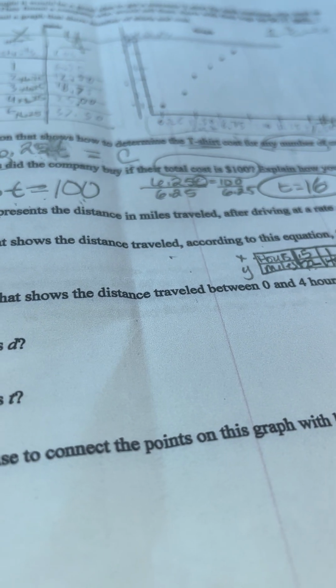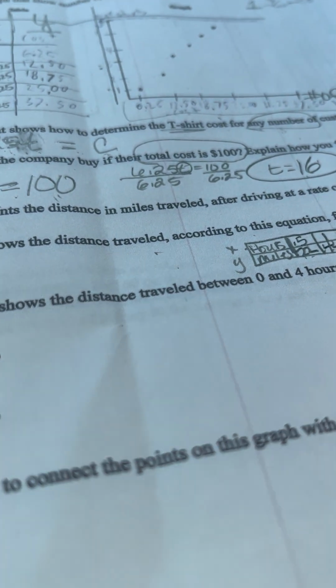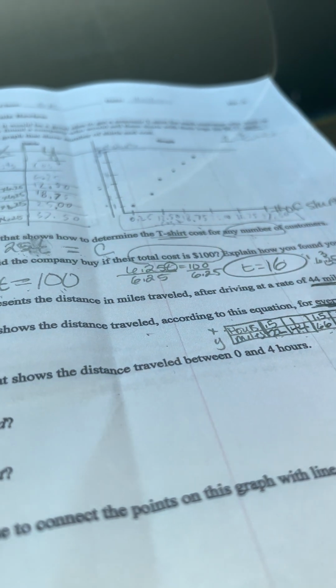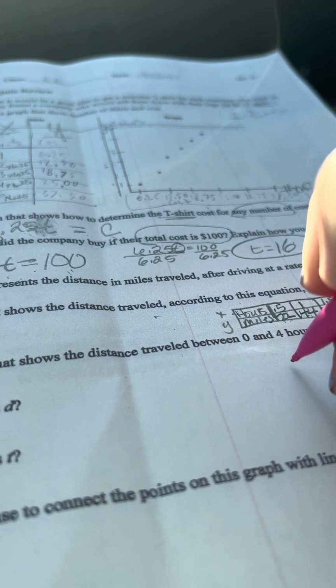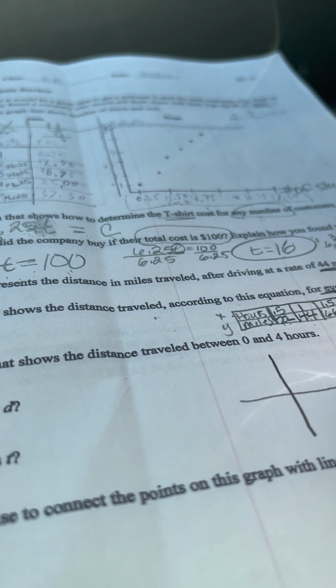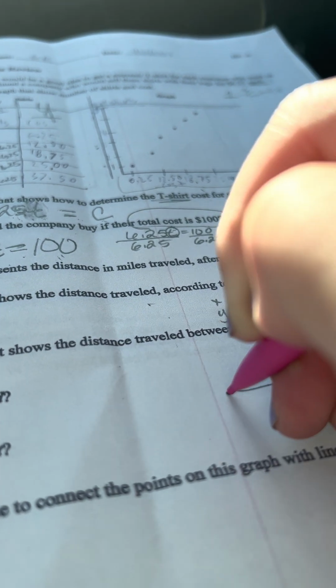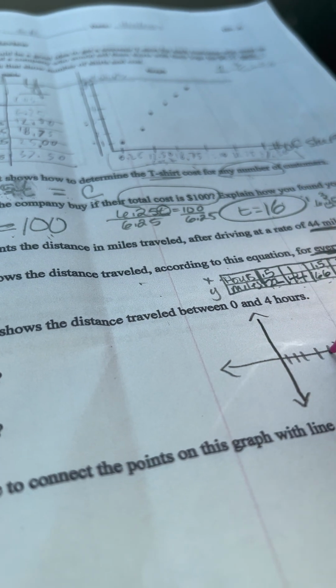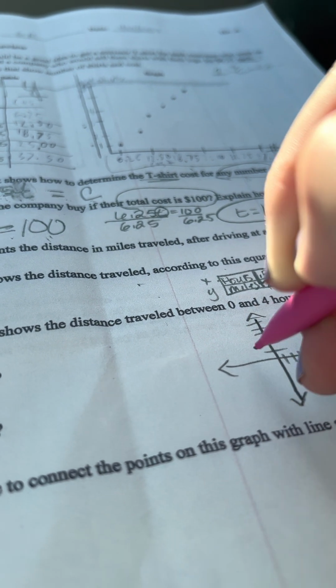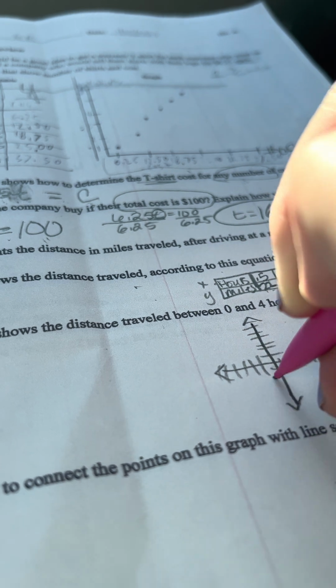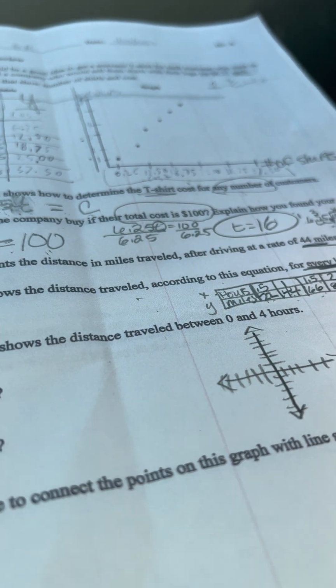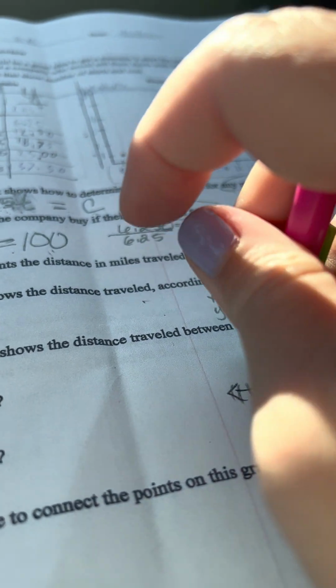Okay, sketch a graph that shows the distance. Not a lot of room on this paper, but let's see. I'm going to put us a little graph right here. Actually, I don't want to do that kind of graph.